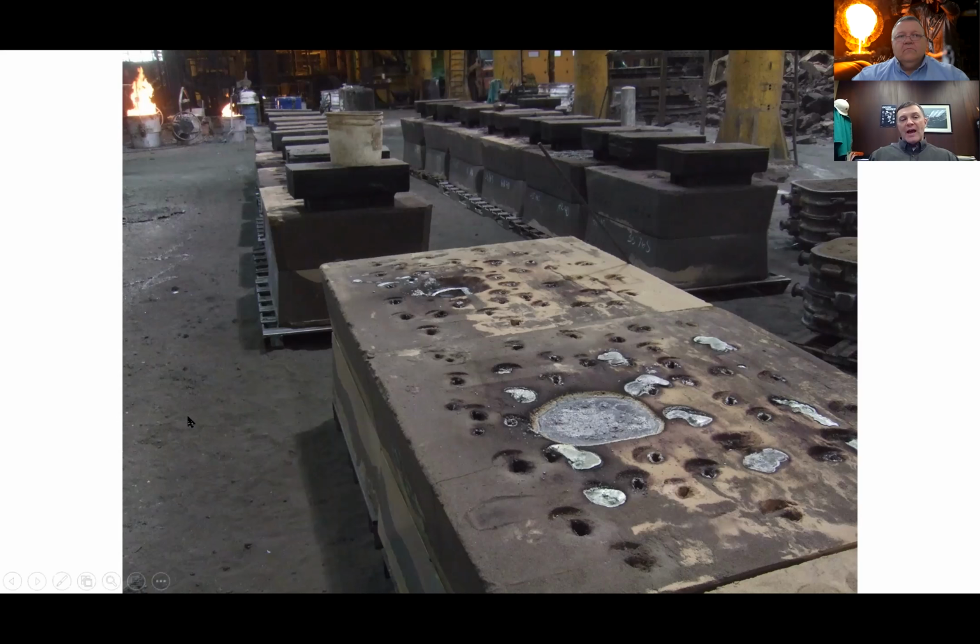When we do larger castings like platens and tube sheets and things like that, which are a lot heavier, a lot larger castings, we do use a flask on those molds just to kind of hold everything together and make sure that the metal stays inside. So, yeah, that's what I had.